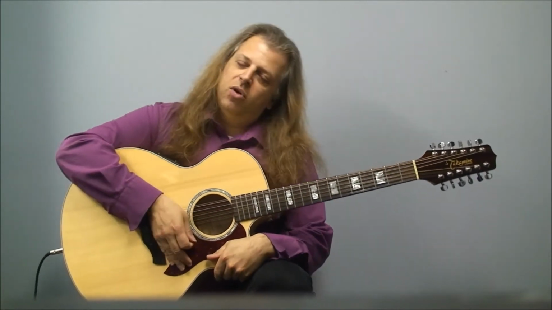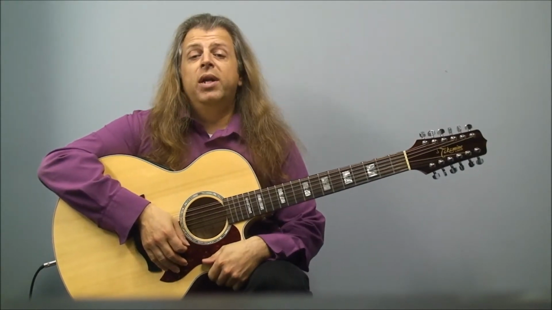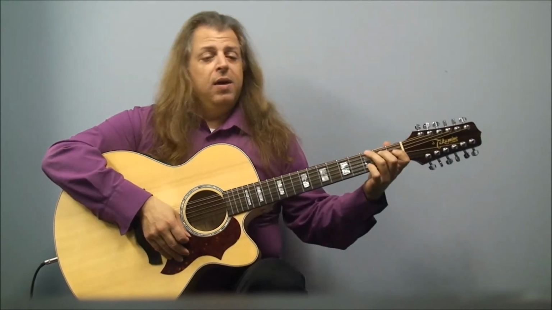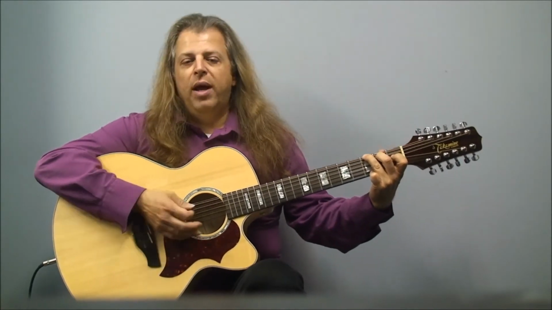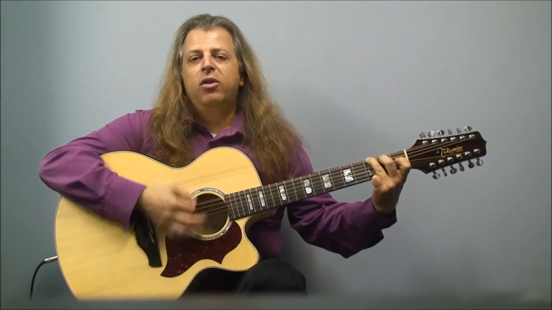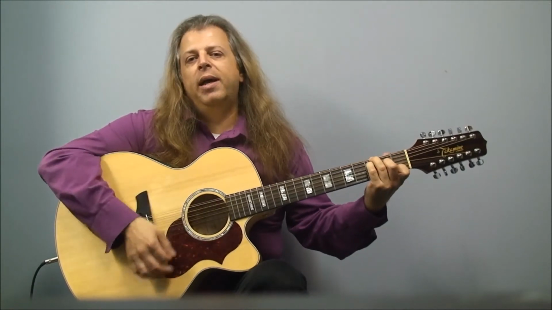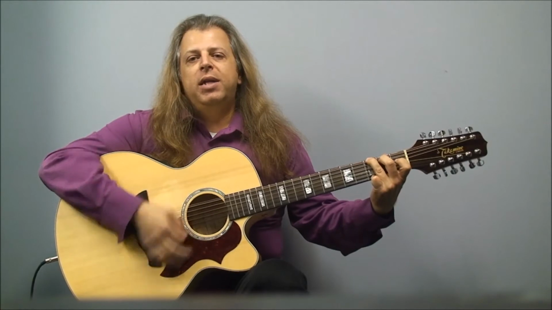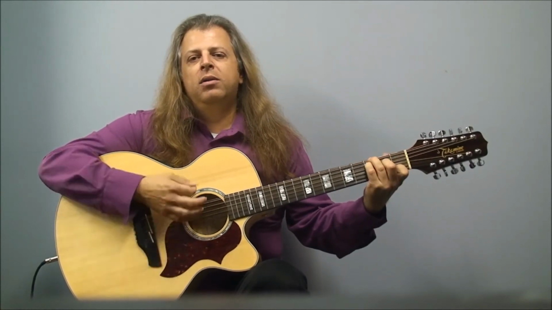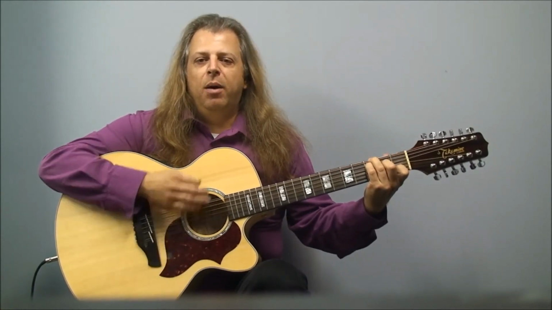Next example is going to have a quarter note on beat 1, quarter note on beat 2, and eighth notes on beats 3 and 4. And that's going to sound like this. 1 and 2 and 3 and 4 and 1 and 2 and 3 and 4 and. Down, down, down, down, down, down, down, down, down.